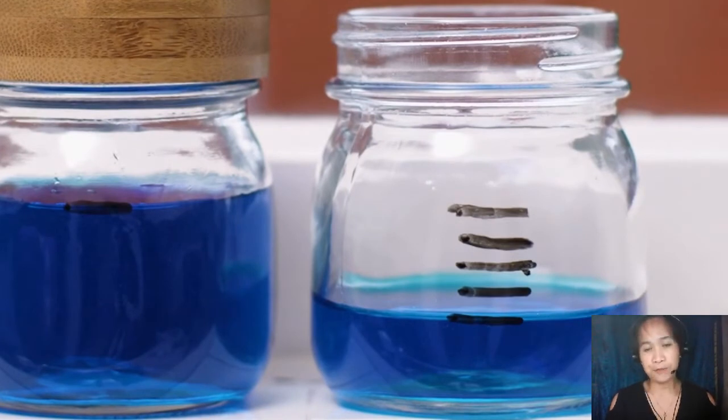You observe that the volume of water from an open container decreased after leaving it overnight or for how many days. So how do we explain this? And where did the water go?